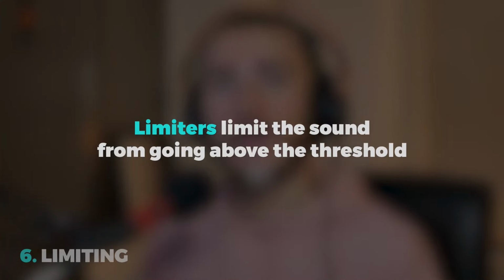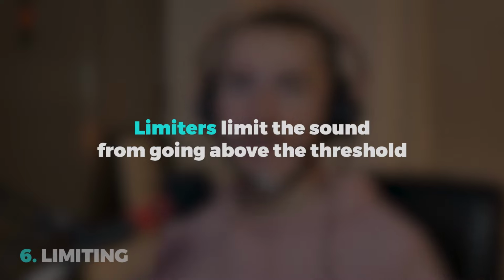Limiters and limiting are used to protect the signal from clipping and, as a consequence, from being distorted, as much as possible, of course. It does so while allowing you to increase the perceived loudness of that signal. Limiters have instant attack times to latch onto the signal as soon as they detect it going over the threshold.